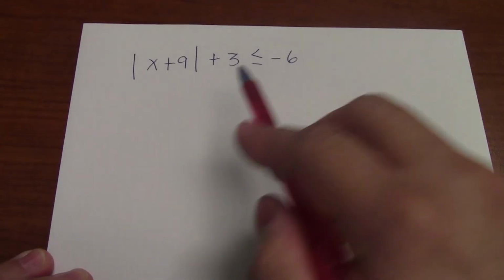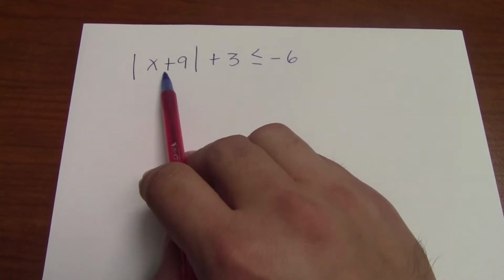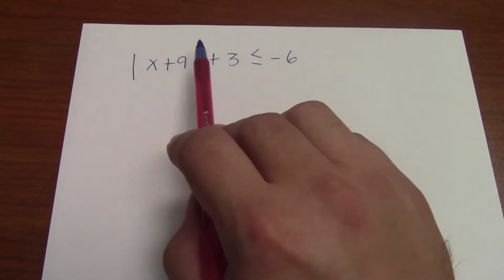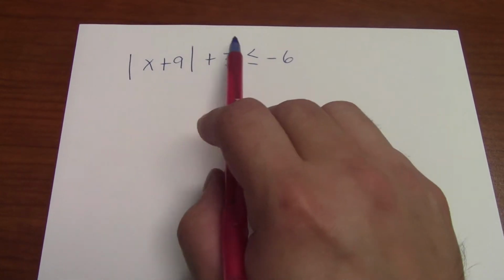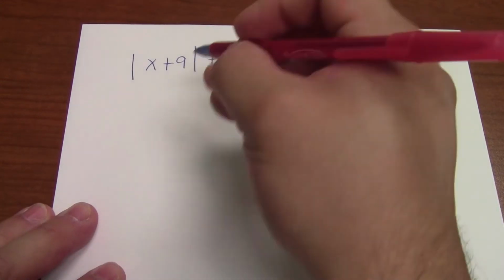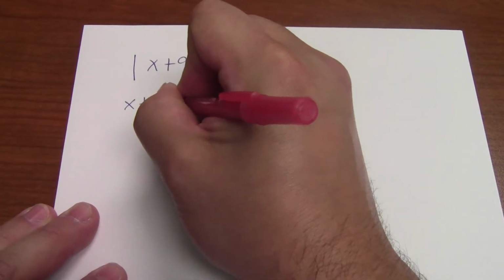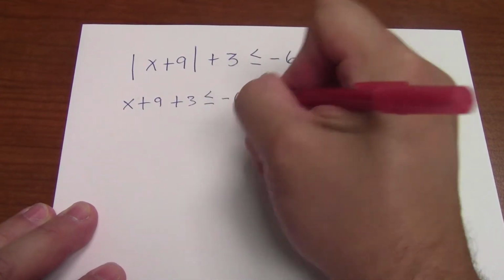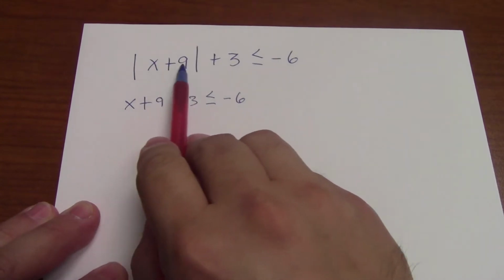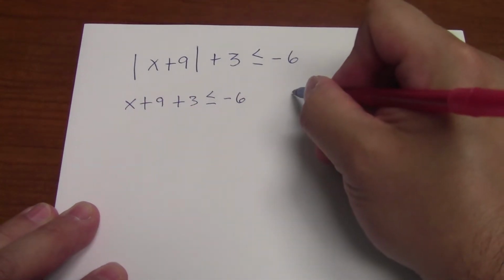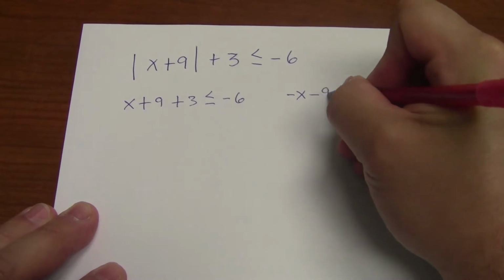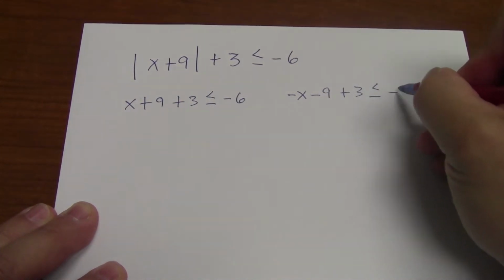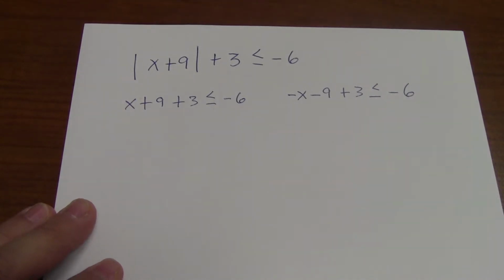There it goes. Now in this case, remember, whatever comes out of the absolute value is going to be positive. So we have to make sure that we write it twice. One is positive numbers and one is negative numbers. All right. So the first equation is going to be x plus 9 plus 3 less than or equal to negative 6. And then I got to write the opposite. So it's going to be negative x minus 9 plus 3 less than or equal to negative 6. And then I can go ahead and solve.